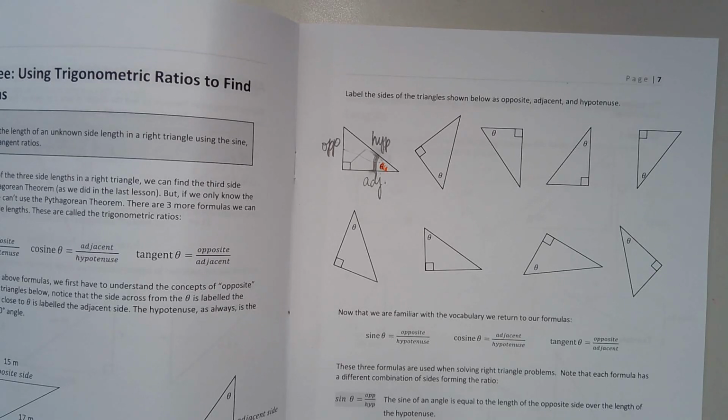All right? So angles are measured in degrees. Now every angle needs two rays to create it, right? In a right angle triangle, one of the rays is always going to be the hypotenuse, and the other ray will be the adjacent, okay? The side of the triangle that isn't part of the angle measure is the opposite side, all right?